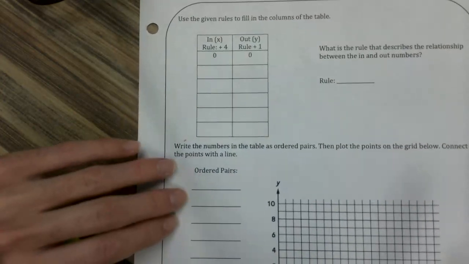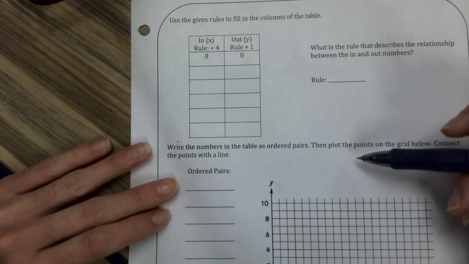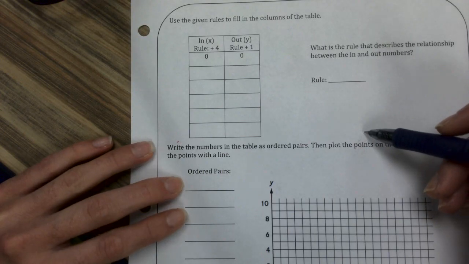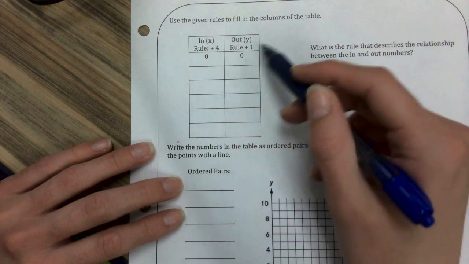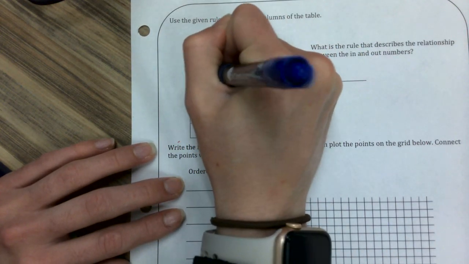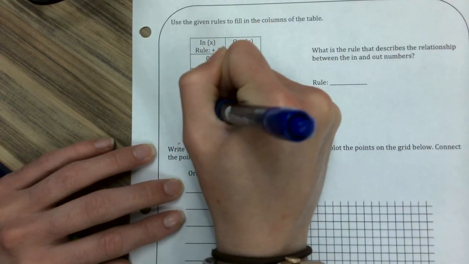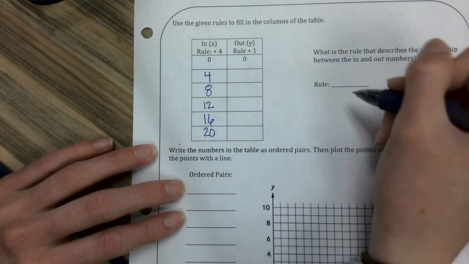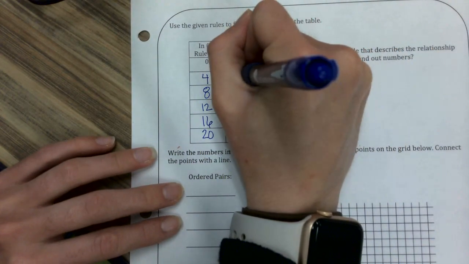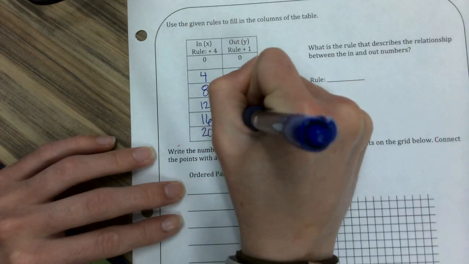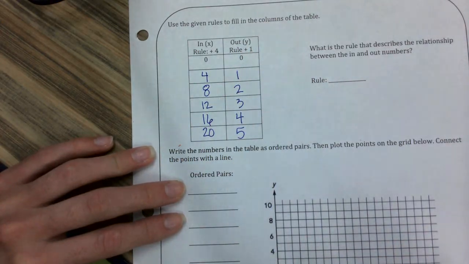Okay, left page. Huzzah. Use the given rules to fill out the columns of the table. So we have our in rule is +4, our out rule is +1. So if I have 0, it's going to go 4, 8, 12, 16, 20. Then +1 is 1, 2, 3, 4, 5.